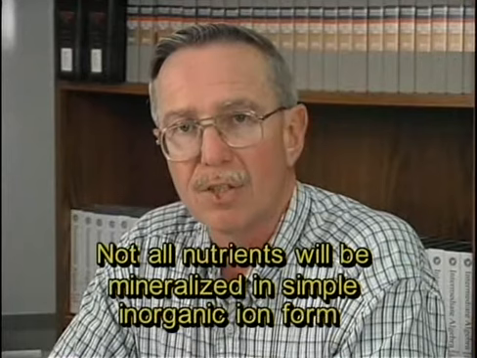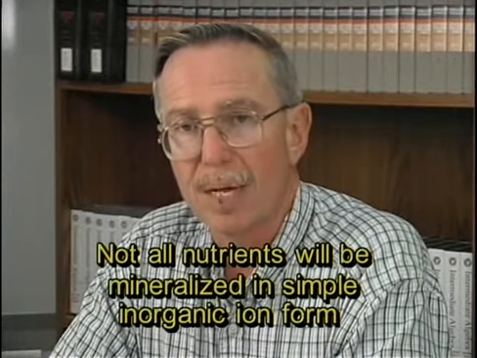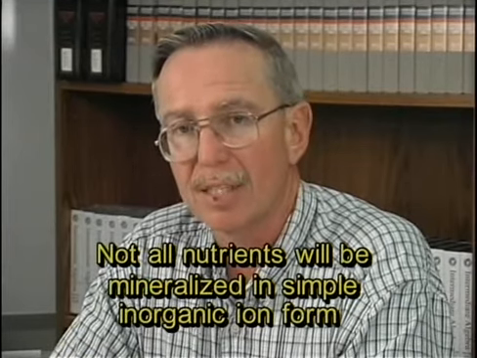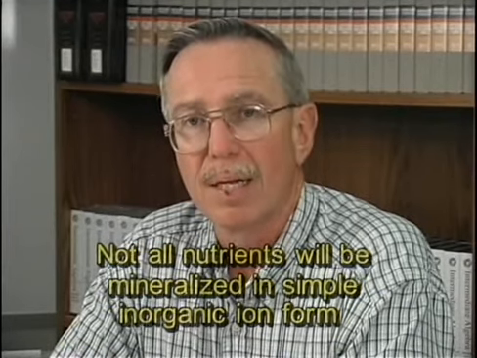Not all of these nutrients, as I mentioned before, that are being broken out of this organic material are going to be mineralized or released in simple inorganic ion form. These organisms, using bacteria and fungi as examples, are not doing this for the benefit of higher forms of plant life. They're doing it for the benefit of themselves. So at least a portion of that nitrogen, a portion of the phosphorus, and certainly a fairly large amount of the carbon are going to be made back into more microorganisms.